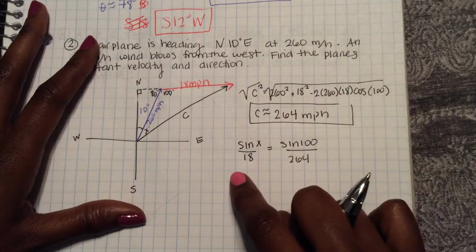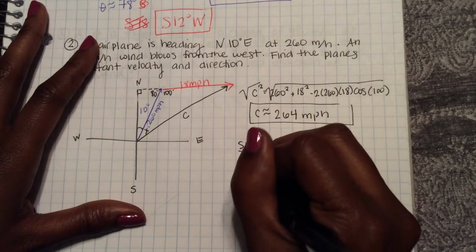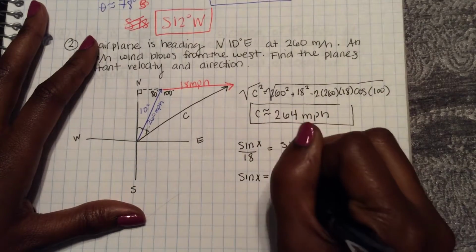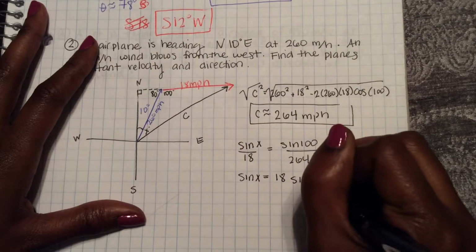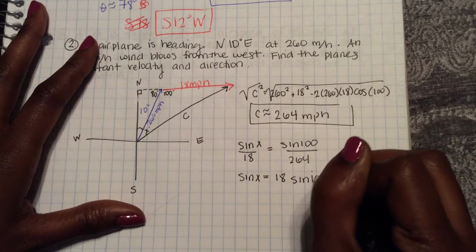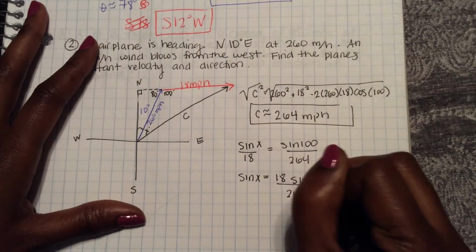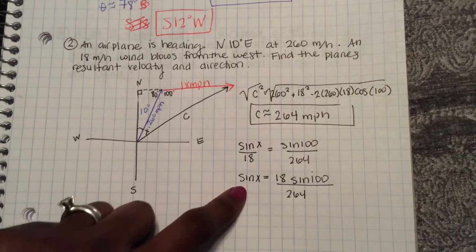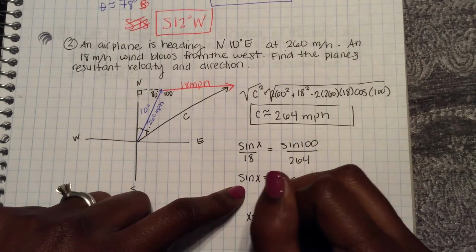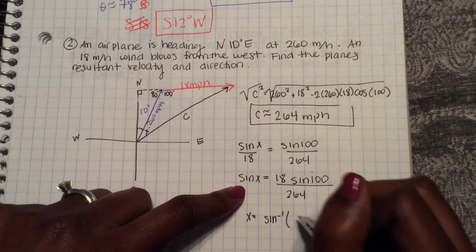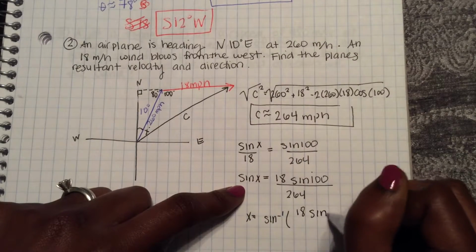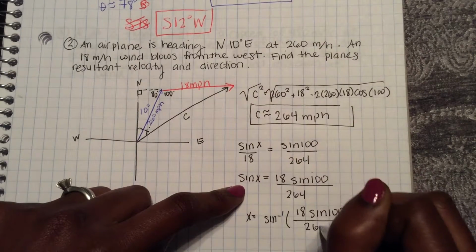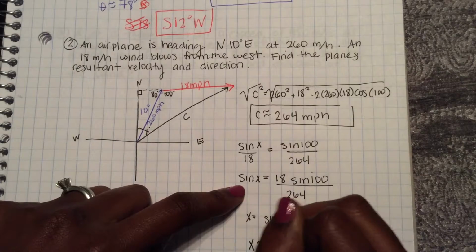So I'm going to multiply by 18. Sine X equals 18 sine 100 over 264. So in order to find that angle, X is sine inverse of 18 sine 100 over 264.